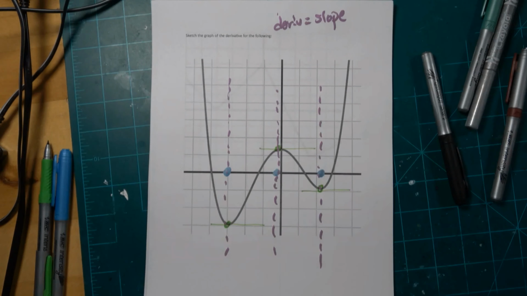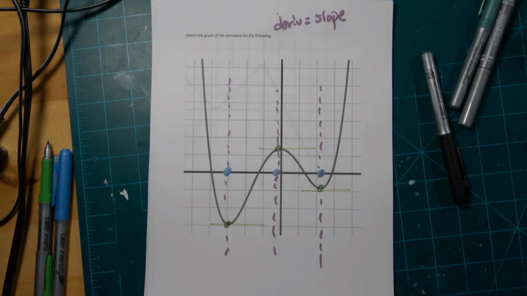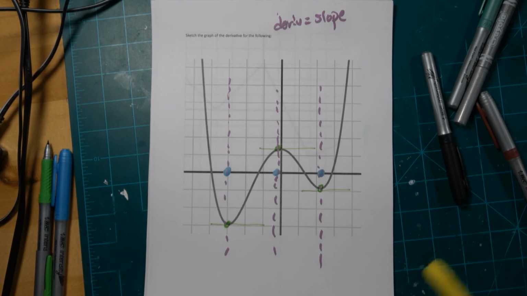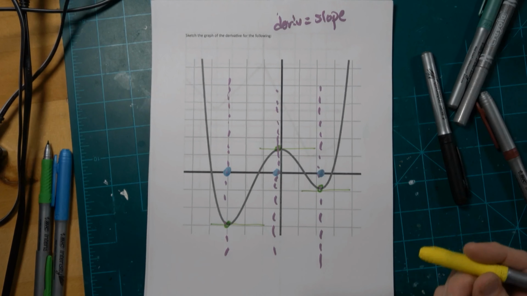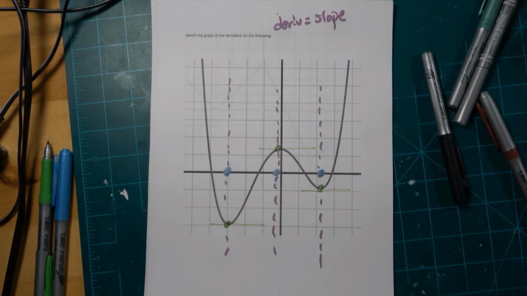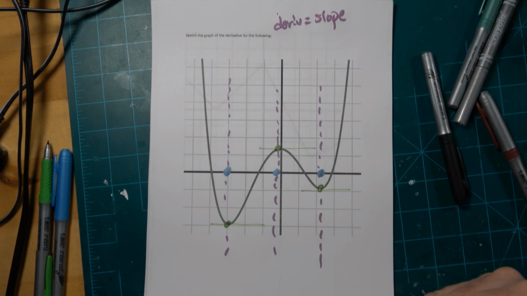My derivative is equal to slope. So, where my derivative is positive, I'm going to be above the x-axis. So where the slope is positive, I'm above the x-axis. Where the slope is negative, my derivative will be negative and below the x-axis, okay?